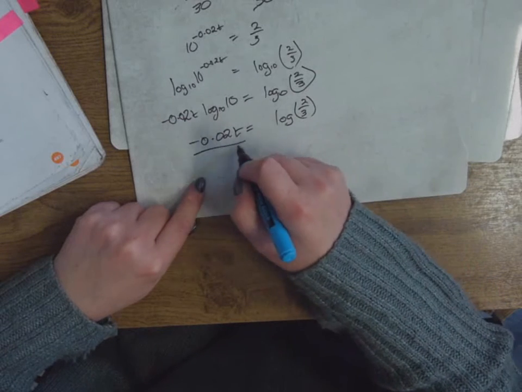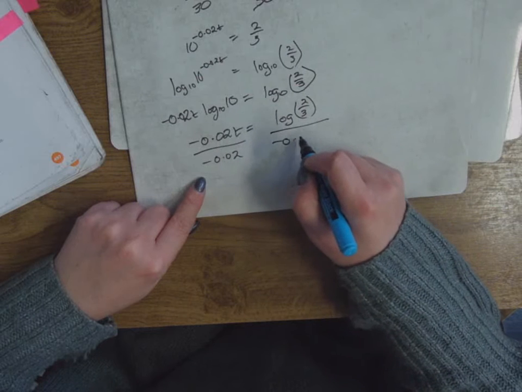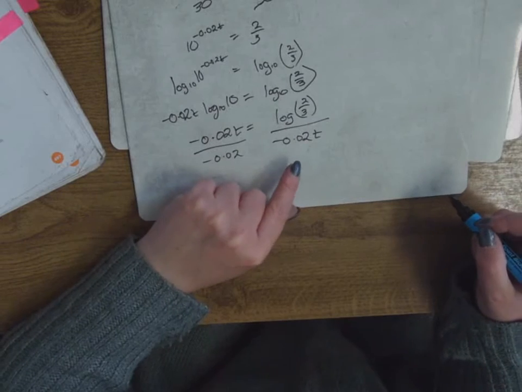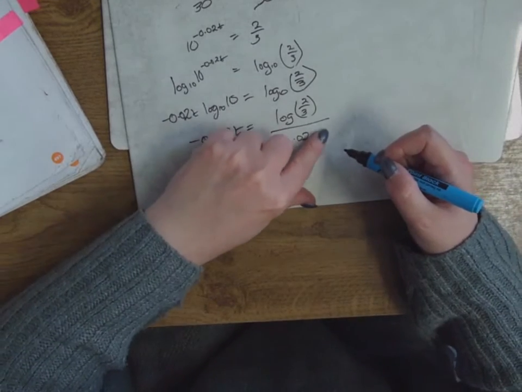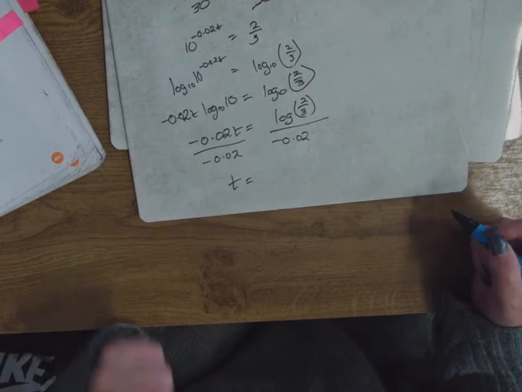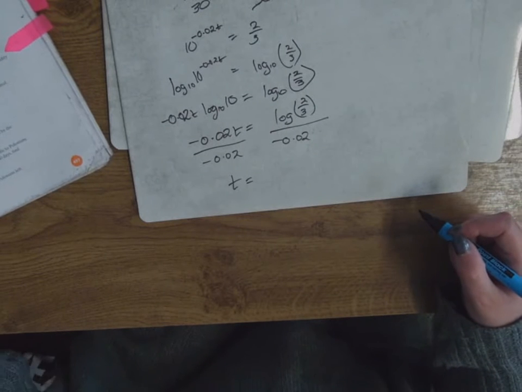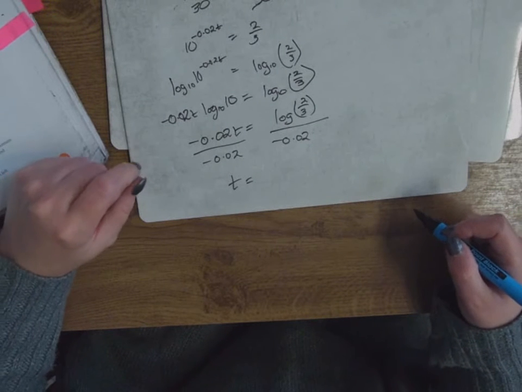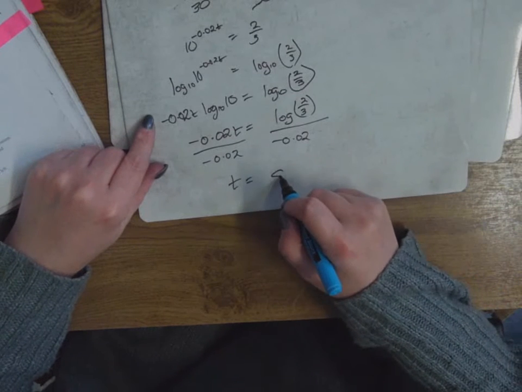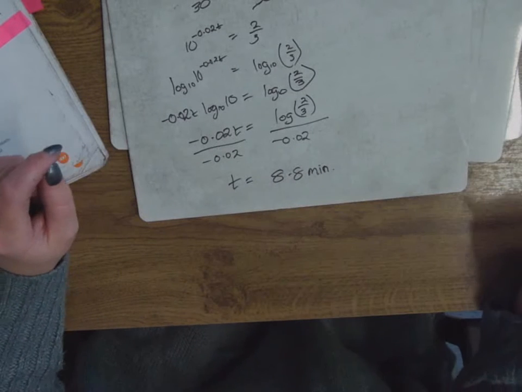And then divide each side by minus 0.02. So into the calculator with fraction button, log of 2/3 on top, minus 0.02 on the bottom. And you end up with T is equal to, and it doesn't say rounded to any place of decimals, so has anyone got an answer? 8.8 minutes. Is that alright? Are we good with that?